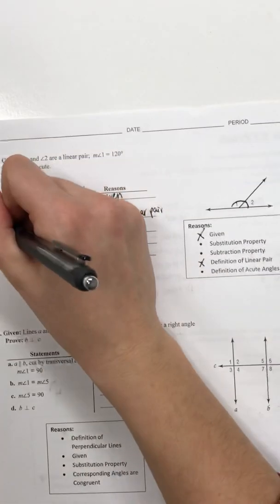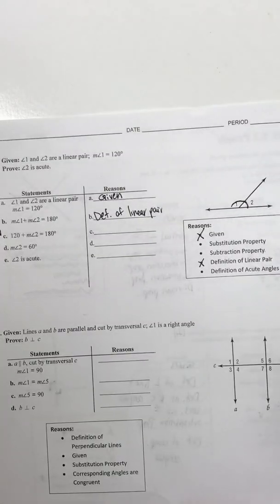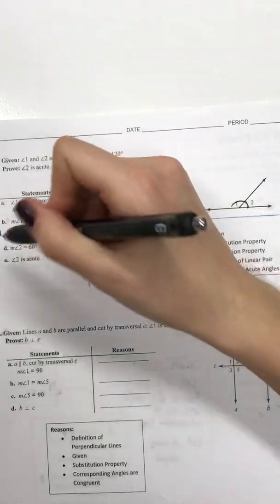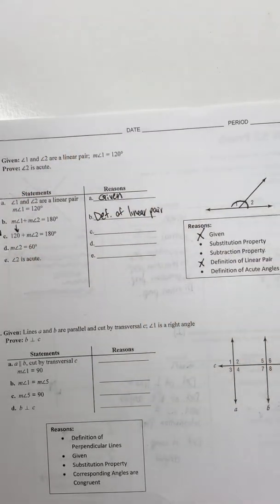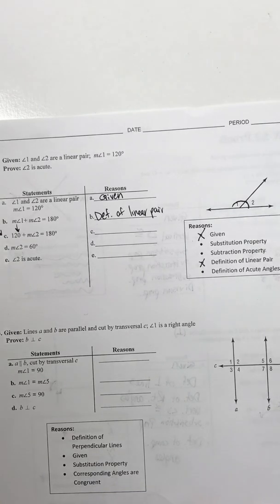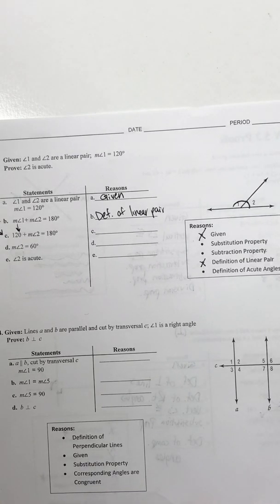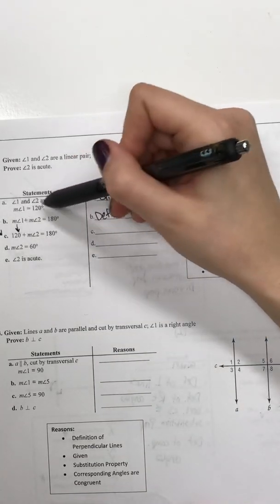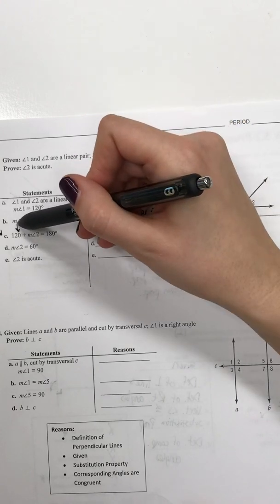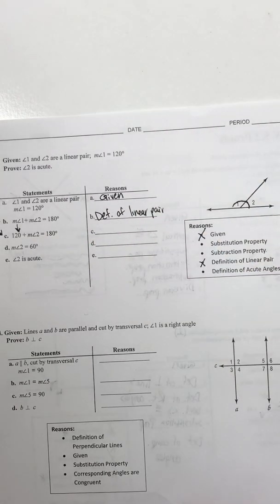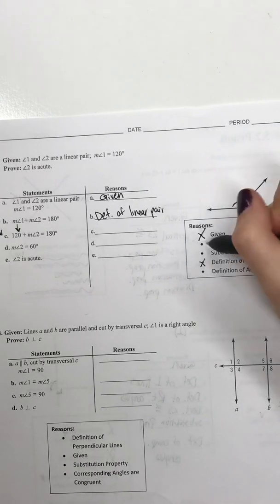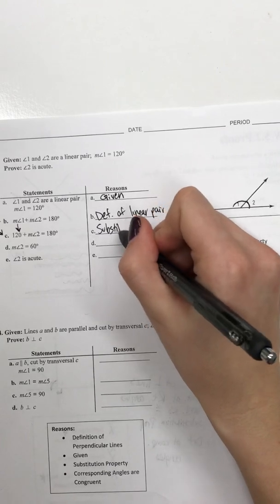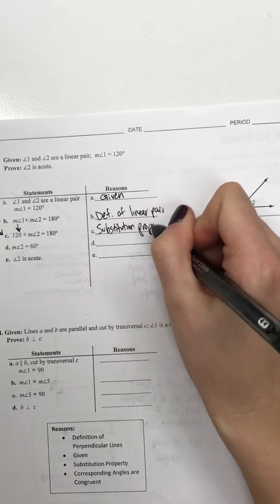Okay, notice now how did I go from statement B to statement C? Well, everything in the statements are the same, except the measure of angle 1 got changed to 120 degrees. Now, how did it do so? If you look up above I know that the measure of angle 1 is 120. So I was able to plug that 120 in for the measure of angle 1. And when you plug something in, that is the substitution property.